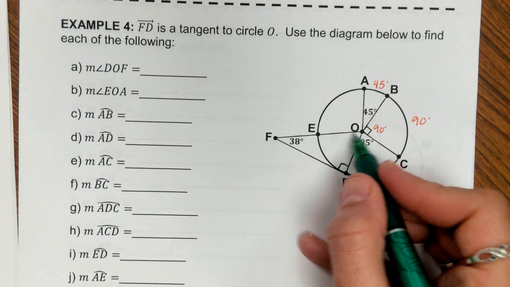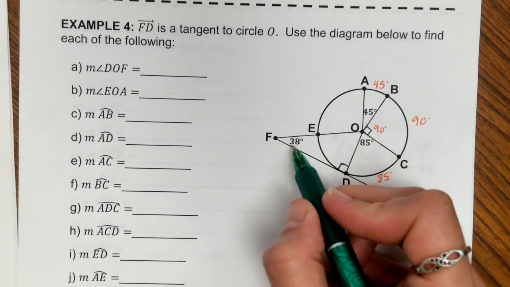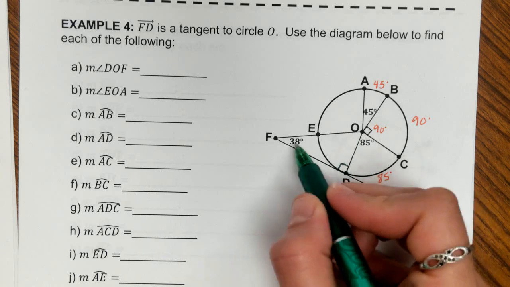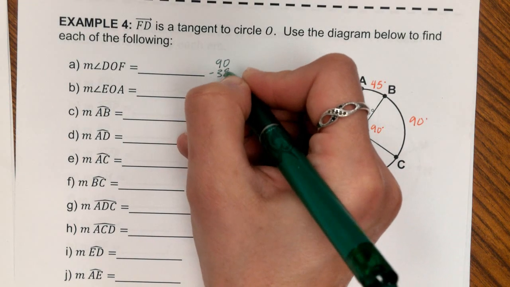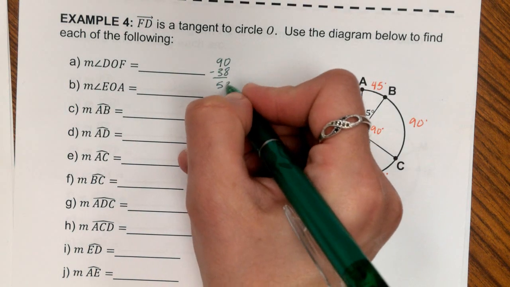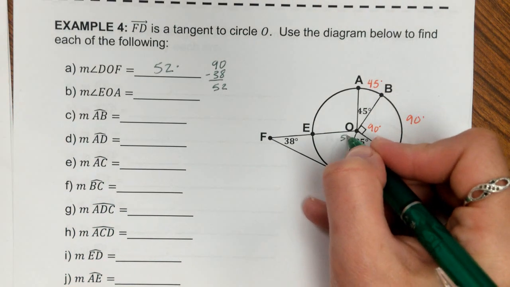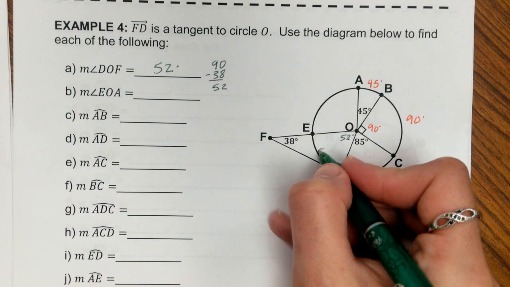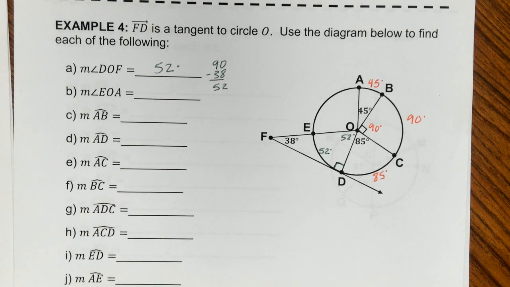So here we're just going to focus on this triangle FOD. Well, if this is 90 degrees, that means your two acute angles add to 90. So all we have to do is 90 minus the 38, and then we'll have this angle right here that we need, which is 52 degrees. So I can write it right here, 52 degrees, which also tells me, hey, my corresponding arc is going to be 52 degrees as well.